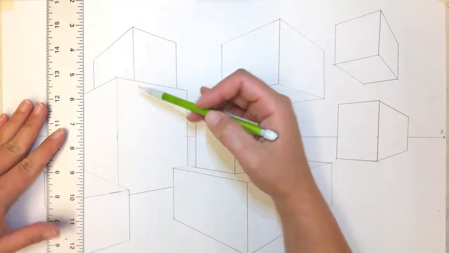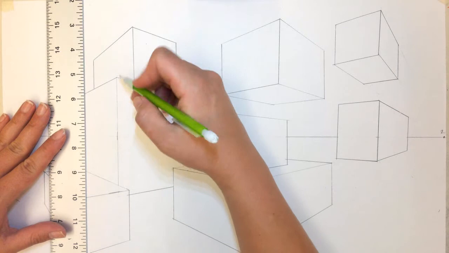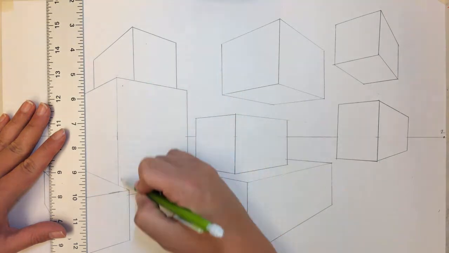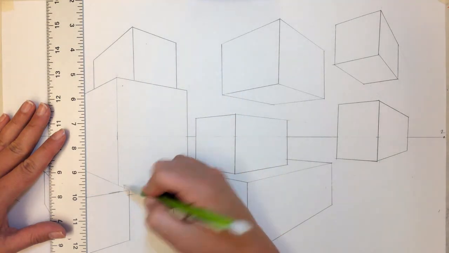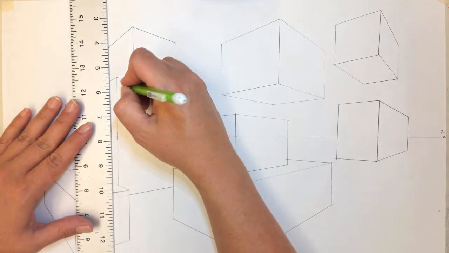We're going to start with a vertical line, but we're going to put it closest to the corner of the box. So let's say I'm going to go from here until I hit it down here, because I imagine that the line continues and exists behind this box here.